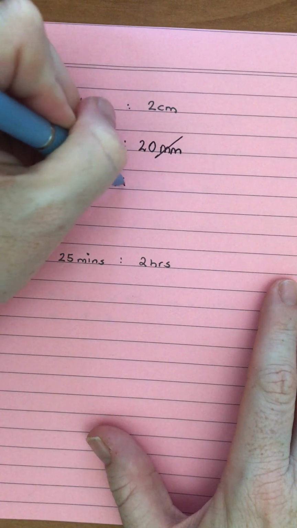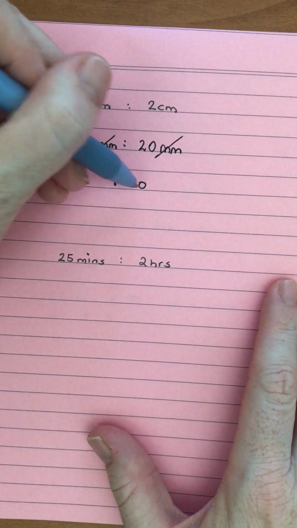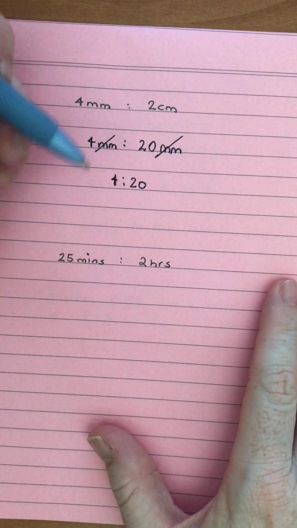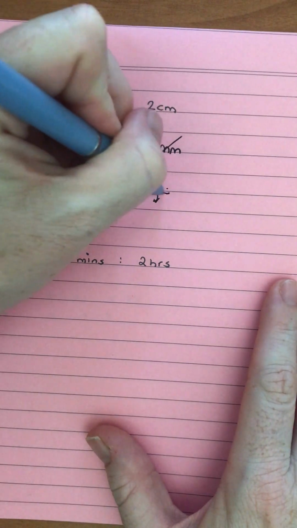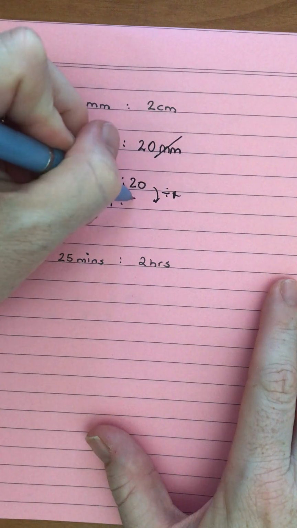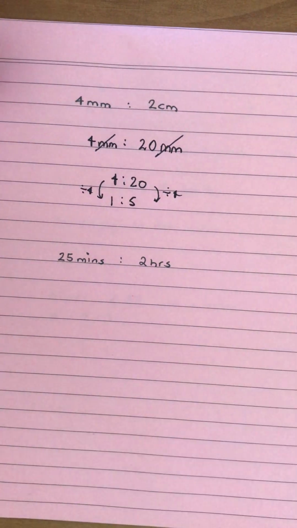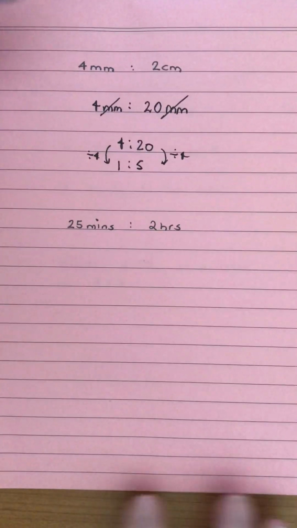That gives me 4:20. And I look at both of those numbers and see I have a common factor of 4. So I'm going to divide both sides by 4. And I get 1:5. Now I've got a 1 there. I know I've got my simplest ratio that I can write for that.